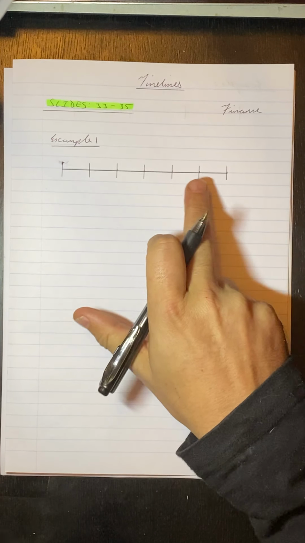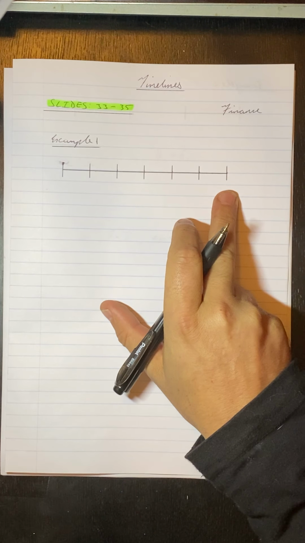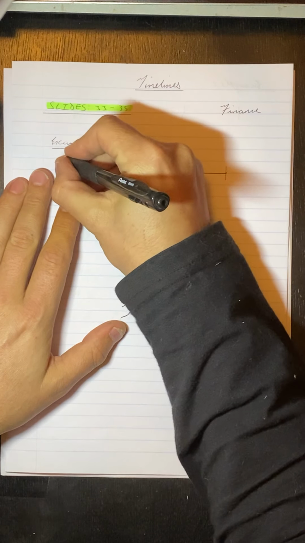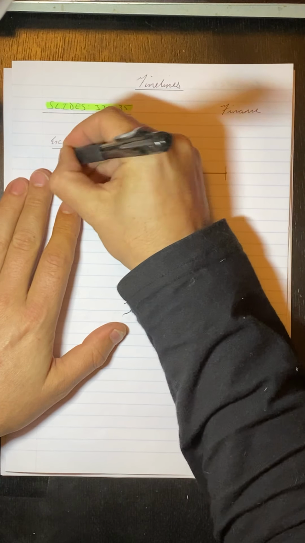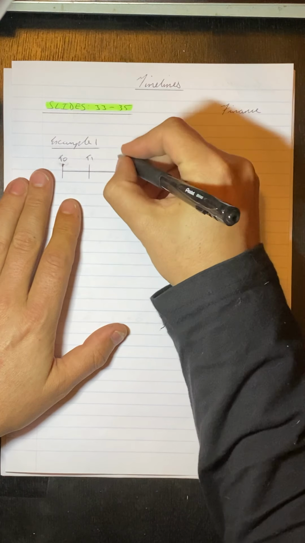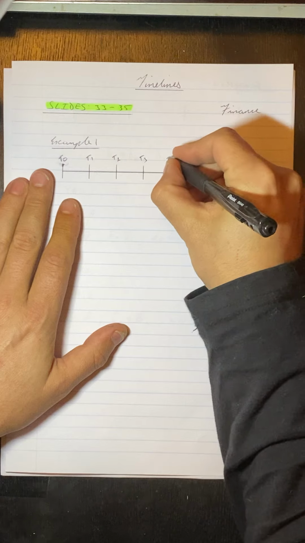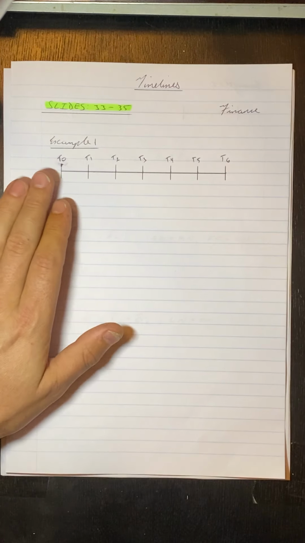So what I've done here is drawn up a little timeline for 5 years: 1, 2, 3, 4, 5. And then the sixth one is what they're asking. What is it worth after 6 years? So this can be our T0, our initial time. Then we've got T1 for our first year, T2 for second, T3 for third, fourth, fifth, and our 6th year.